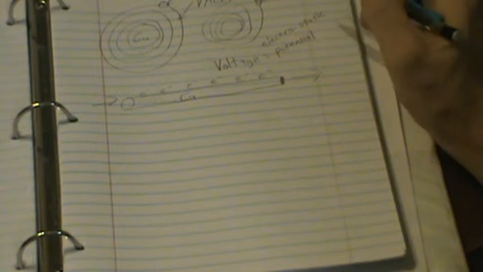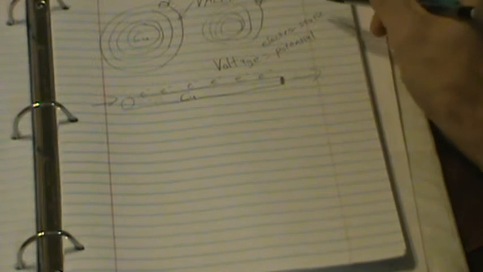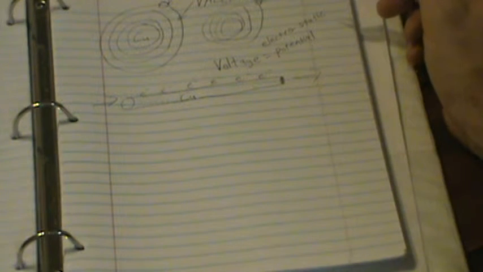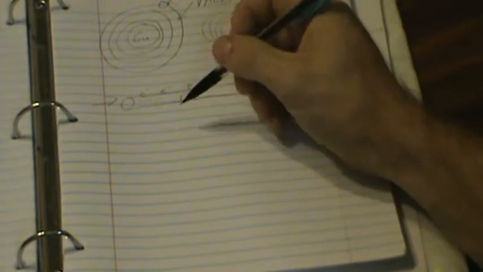It doesn't necessarily mean that they move faster the more voltage you have, but they do move with more force the more voltage you have there. We could get into formulas for charge and things like that, but the important thing for you to understand is where these electrons are coming from, where they are going to, and why they are moving.